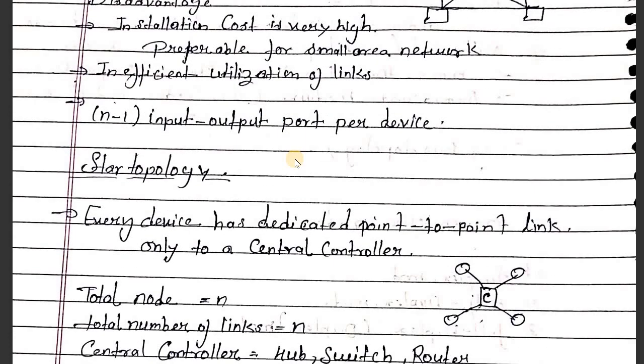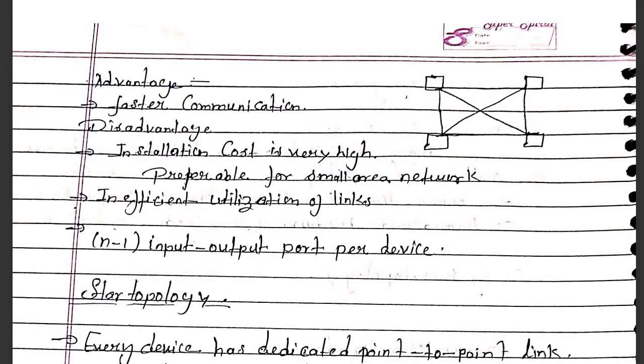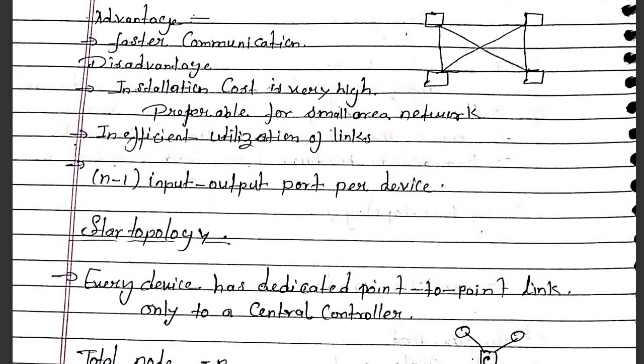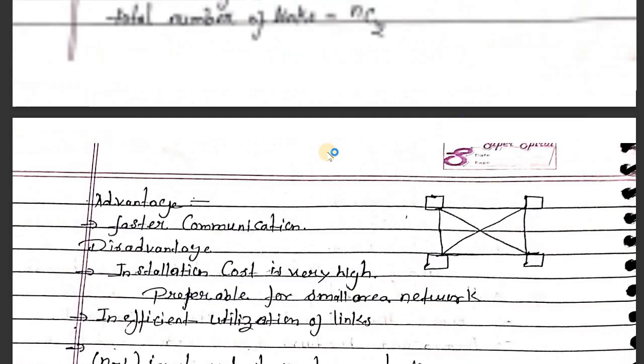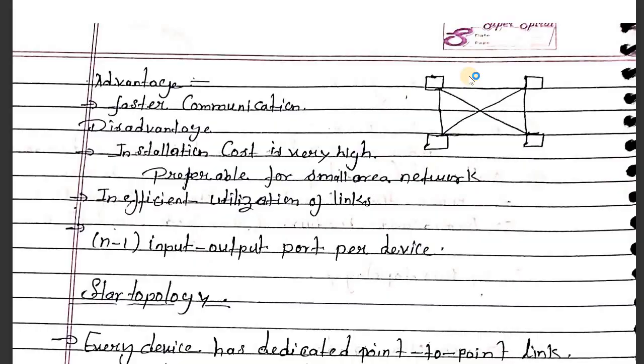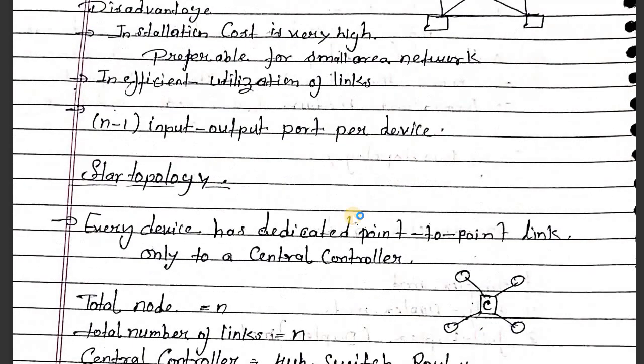Another is insufficient utilization. Insufficient utilization means that if we don't want to send communication to other nodes, then the link is wasted. In mesh topology, each device has to have n-1 ports.